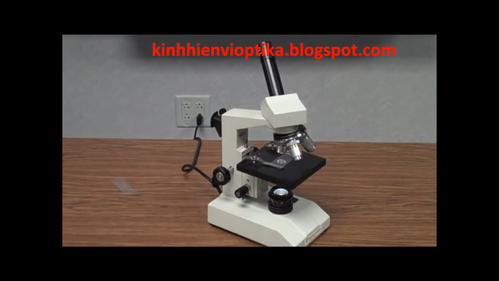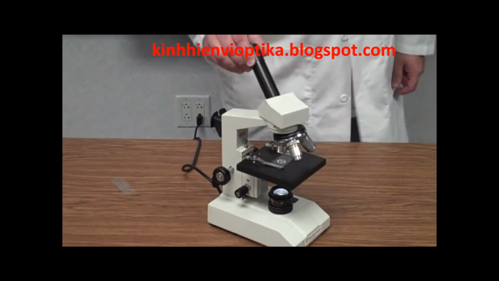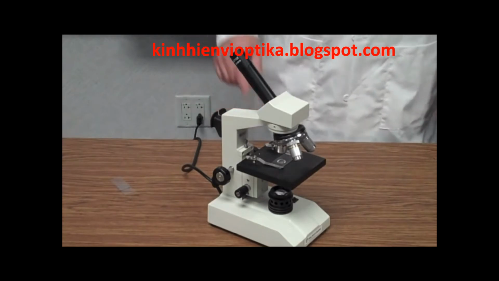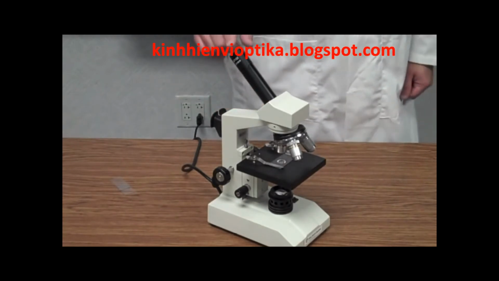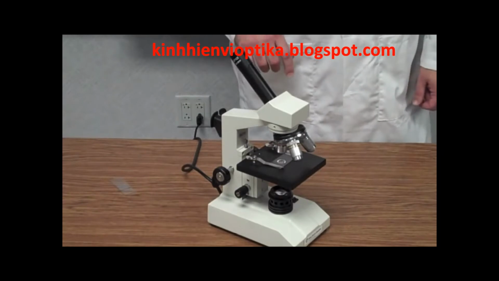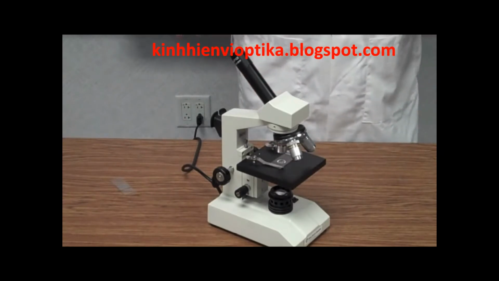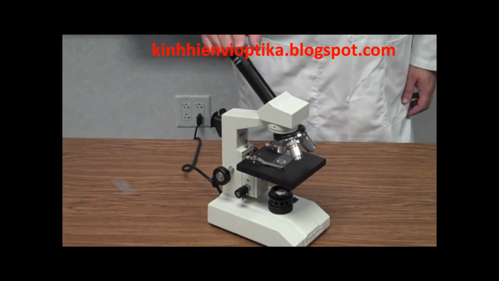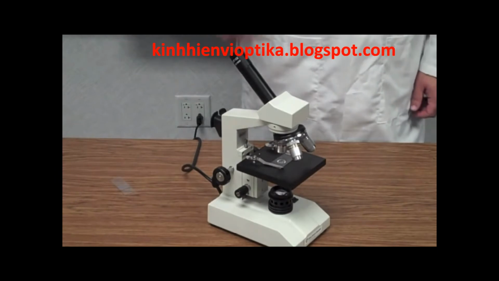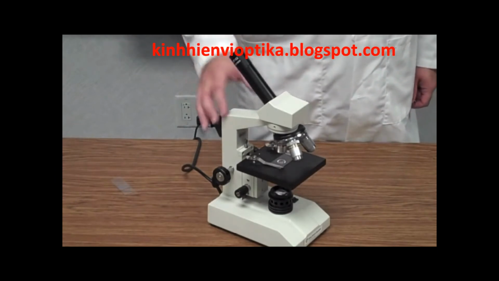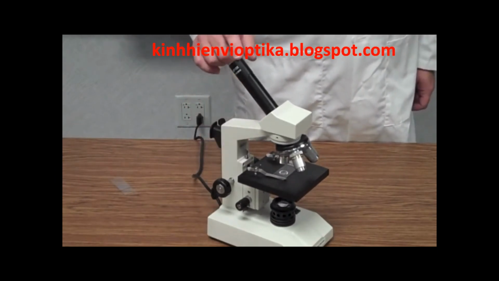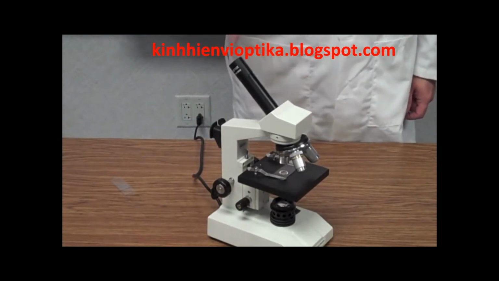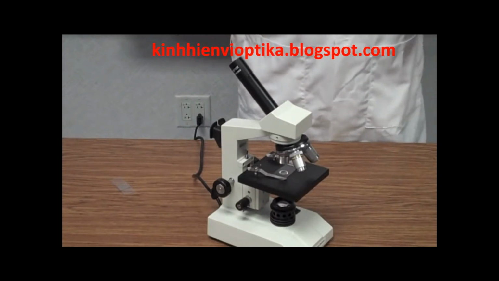Okay. First thing, we'll start here at the top, and then we'll work our way on down to the bottom. The first part of this is the eyepiece. This is where you look through to see the image that is being displayed on the stage. Whatever you're trying to see, whether it's a cell or something very, very small, you're going to look through this particular part called the eyepiece. This is also the first place that the image is magnified. The image is magnified 10 times right here at the eyepiece. So immediately the image is 10 times larger than it is just looking with your normal eyes.